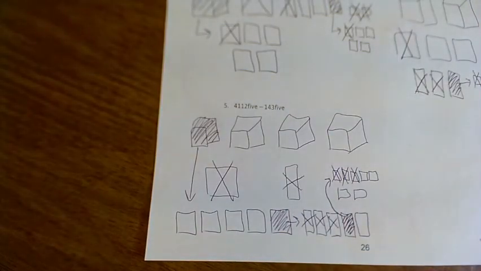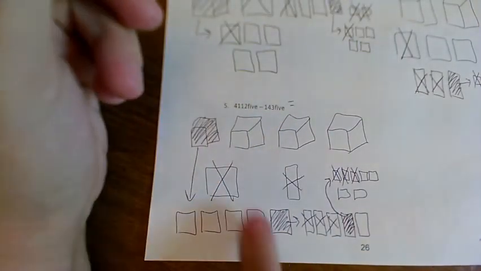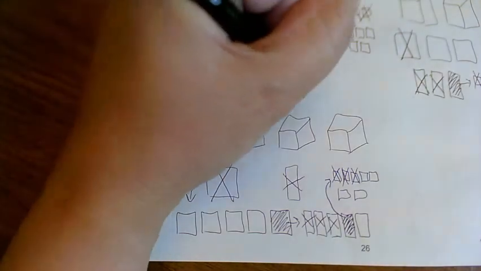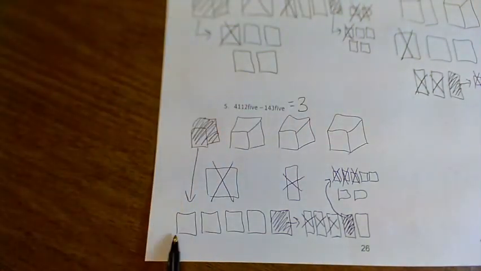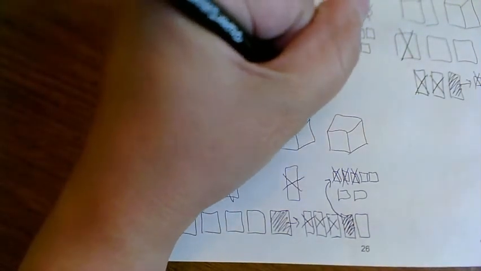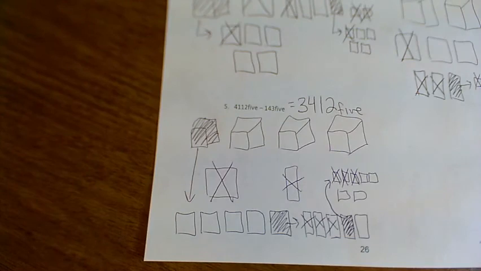Take 3 of them away. So our final answer for this one, we are left with 3 cubes. Let's see, we have 4 flats. We have 1 long, and then there are 2 units. So final answer would be 3, 4, 1, 2, base 5.